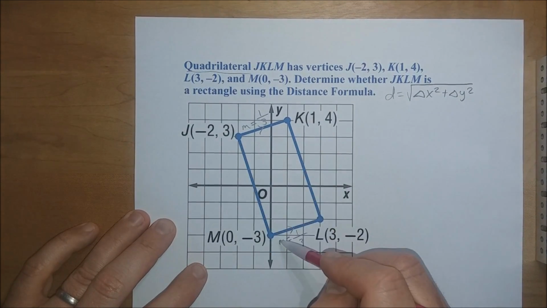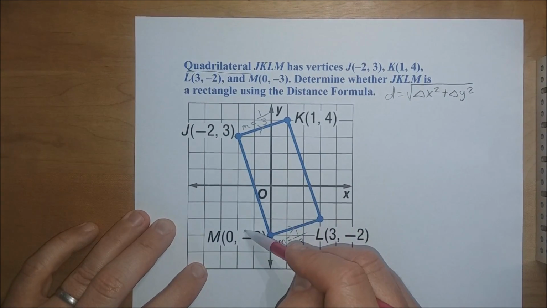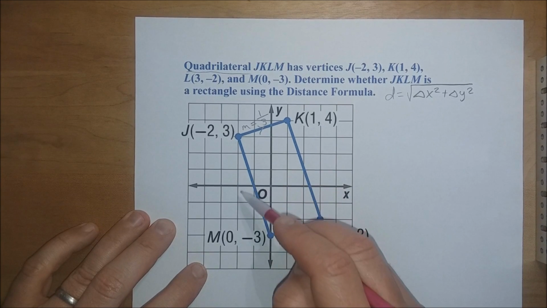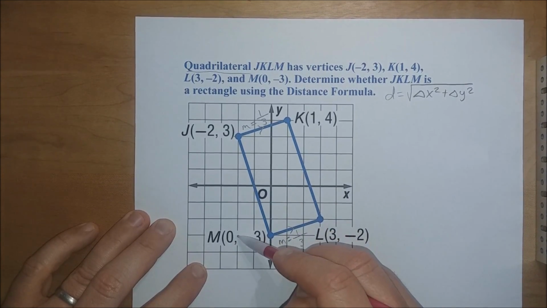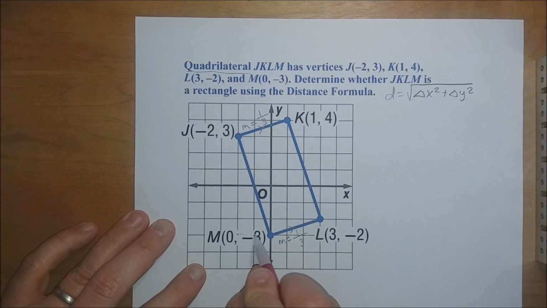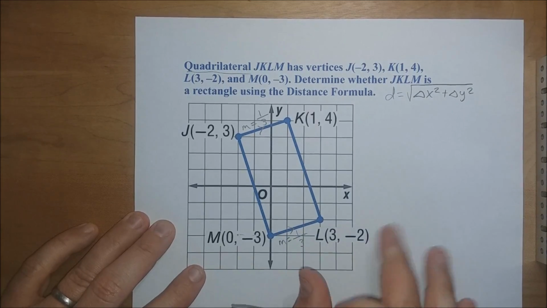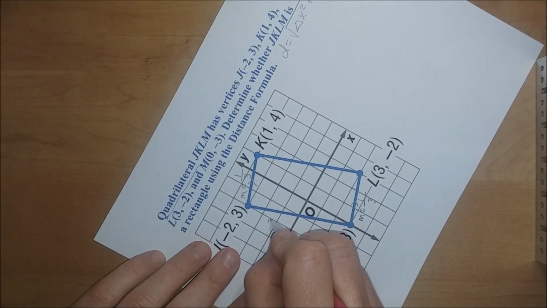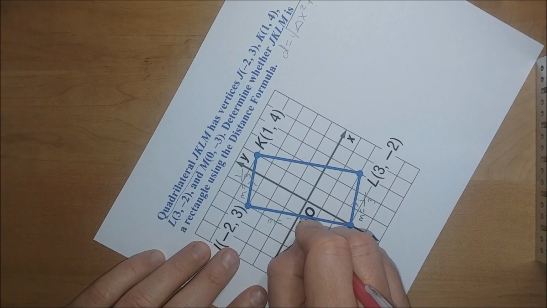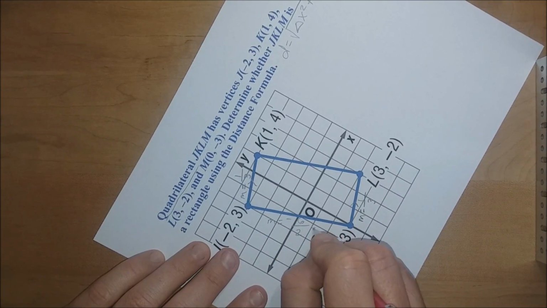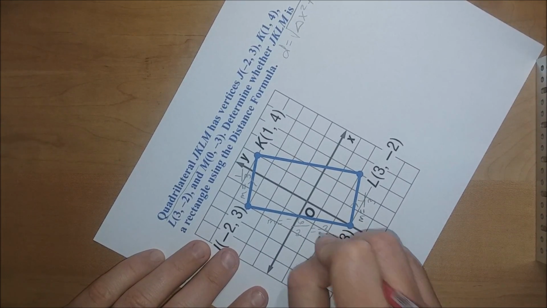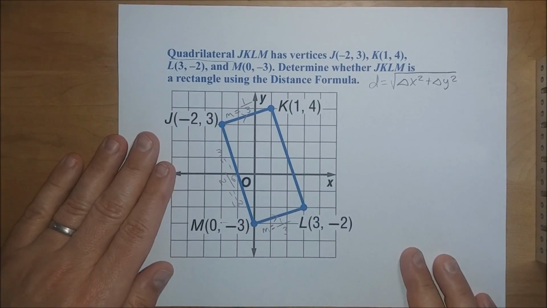If I go from J to M, it looks like I go down 6 units, 1, 2, 3, 4, 5, 6 to get to here. And then I go over 2. So down 6 over 2, pardon me while I turn this for a second. Down 6 over 2, that's a slope of -3. Good.